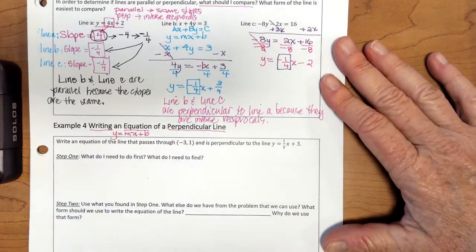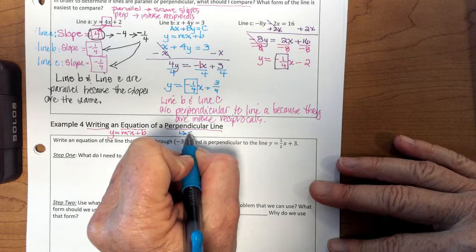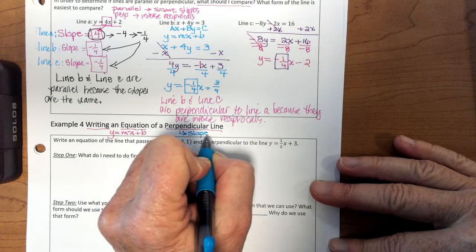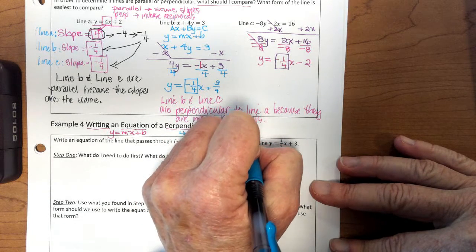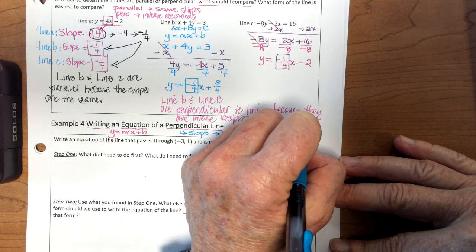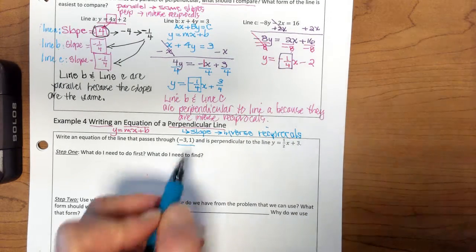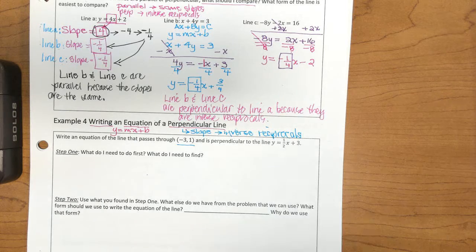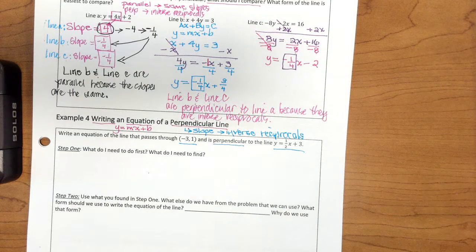The other thing you need to remember is that when I am talking about a perpendicular line, I'm looking for the slopes to be inverse reciprocals. Okay, now let's see what our example gives us. It says to write an equation of the line that passes through the point negative 3, 1, and is perpendicular to the line y is equal to 1/2 x plus 3.